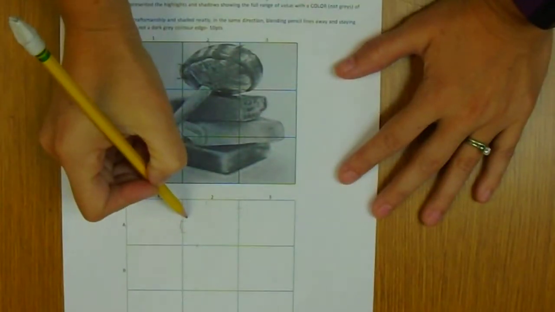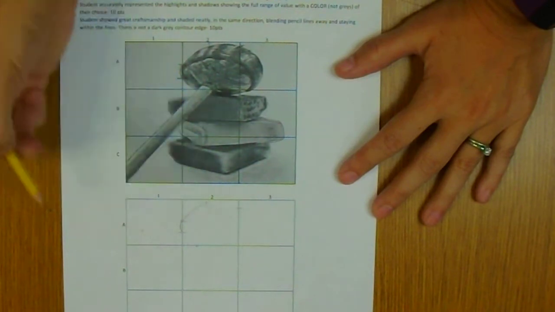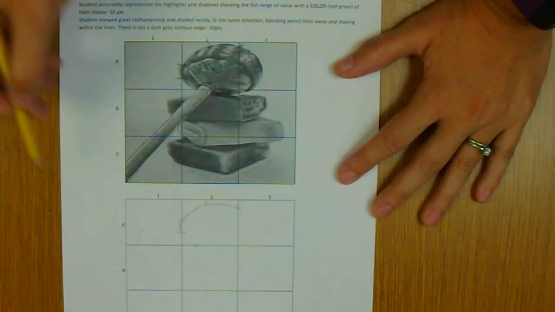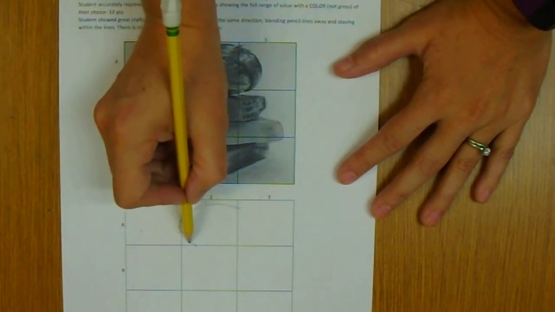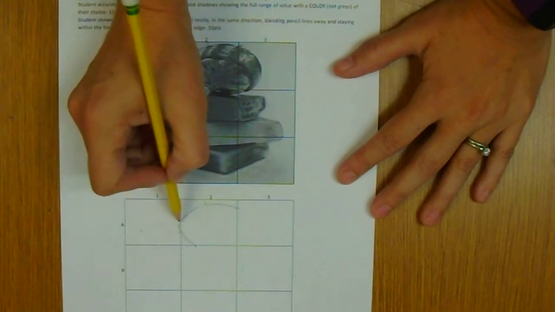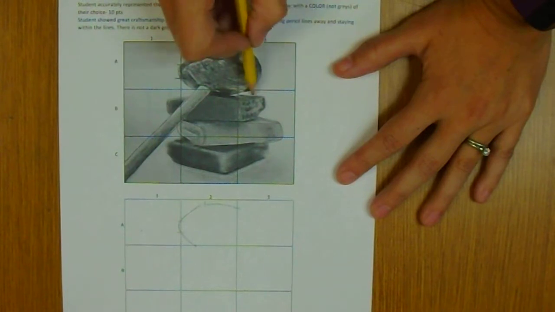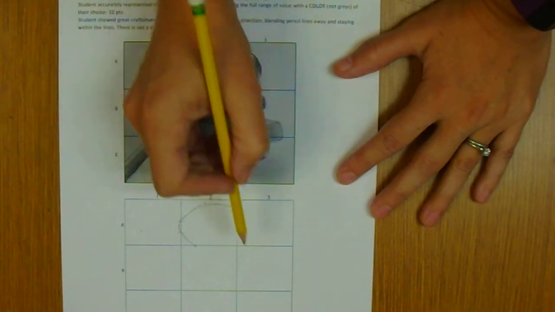So now I'm going to continue to draw this line. We're just going to curve over and across. And then this is going to curve kind of down this way. And then I might continue across into A3, see where it crosses my guide here, or my grid.